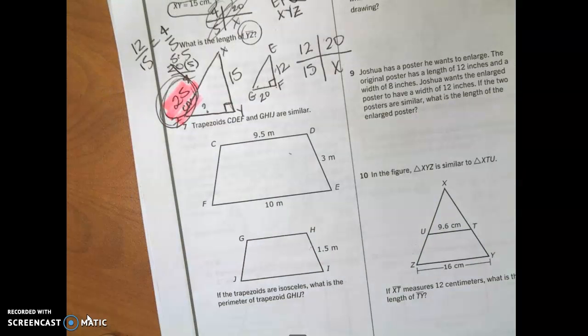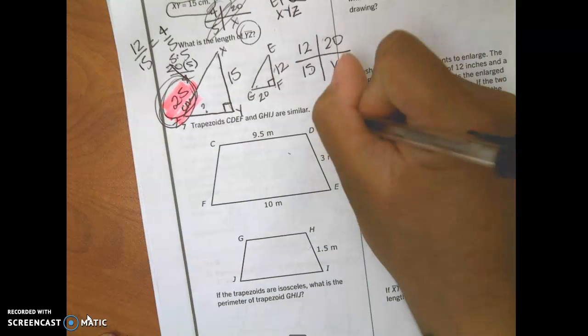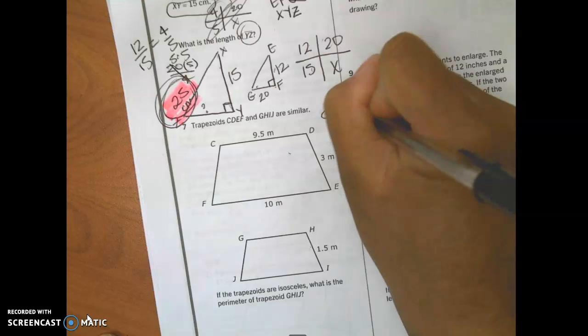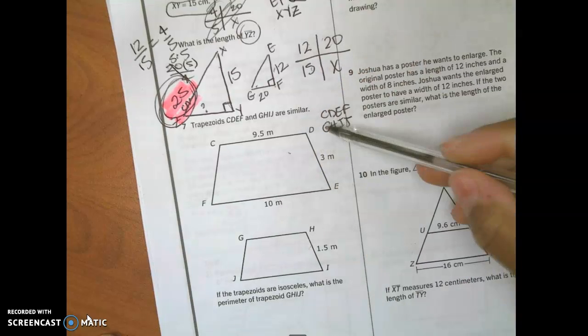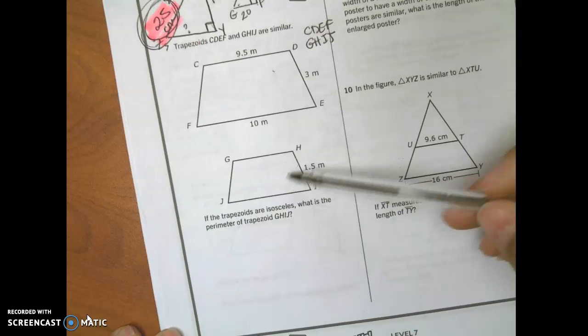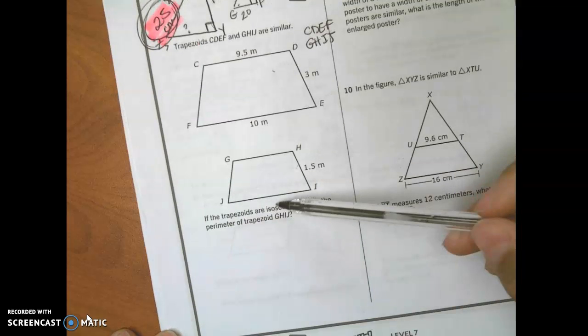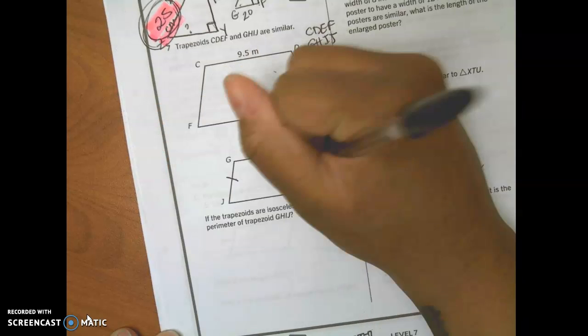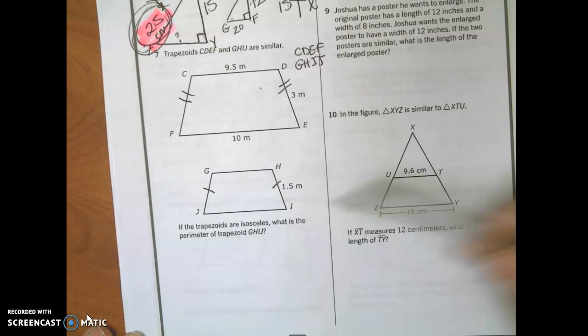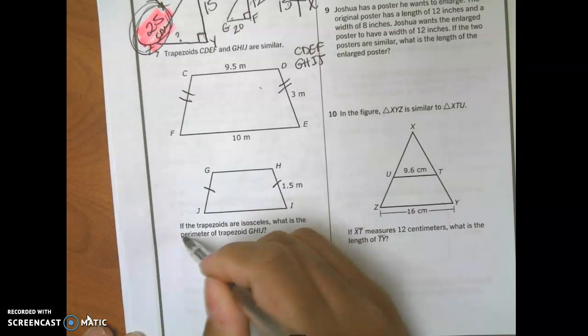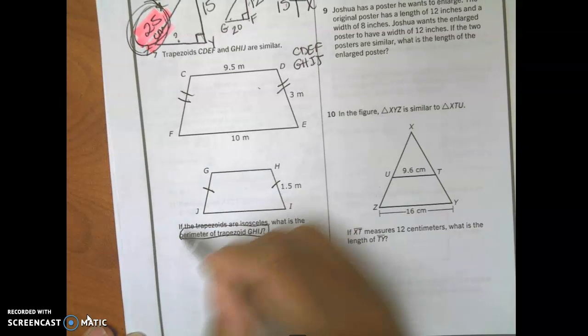Trapezoids CDEF and GHIJ. Those correspond with one another. Are similar. If trapezoids are isosceles, that means this is equal to this and this is equal to this. Then what is the perimeter of trapezoid GHIJ?